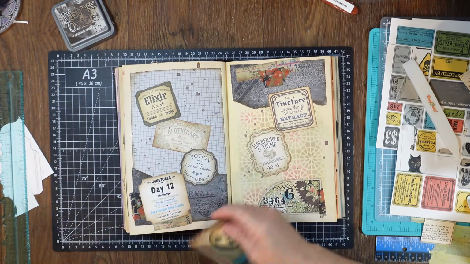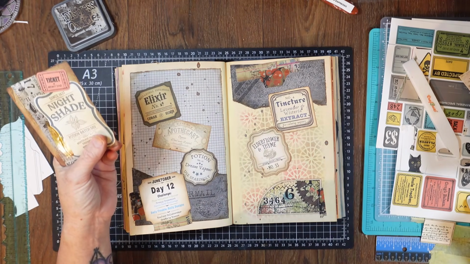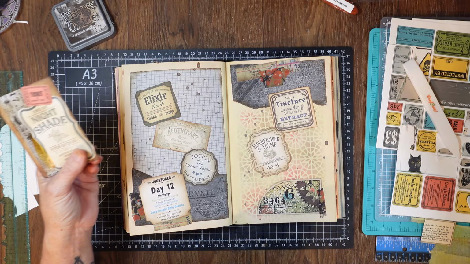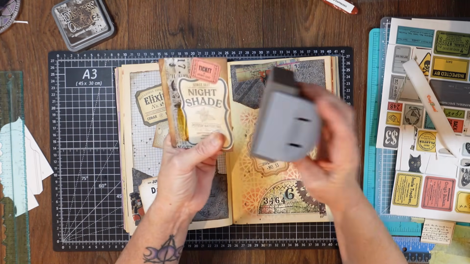So let me grab my page for day 12. We will tuck in, I want to distress that just a little bit. And once again, I have lost all the things on my desk.